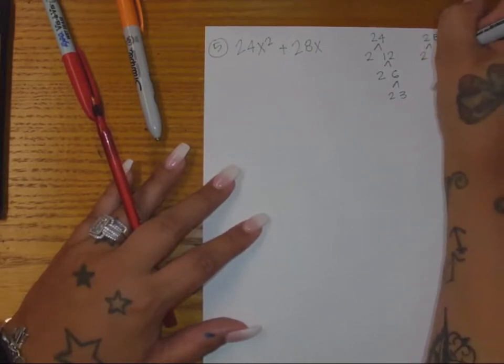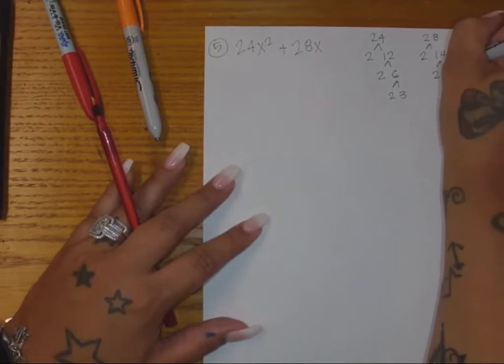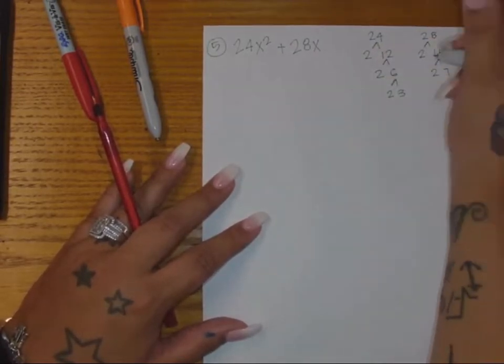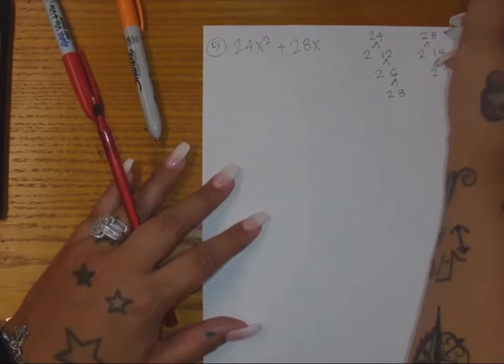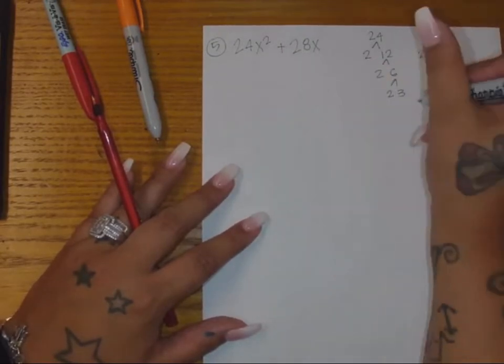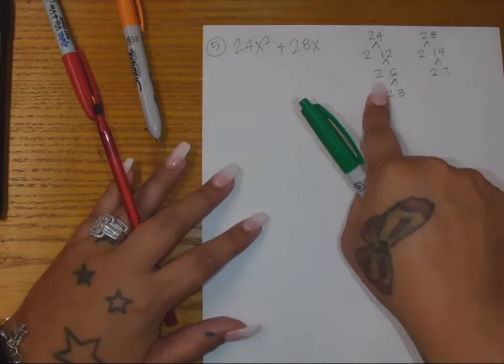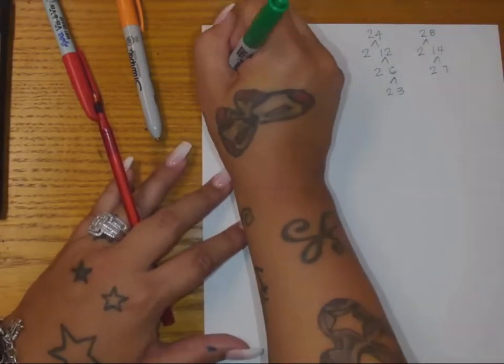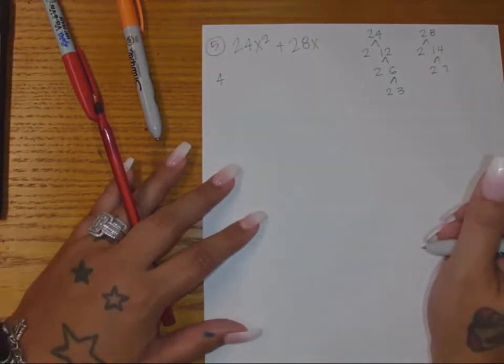We get 2 and 14, 2 and 7. So 2 times 2 times 2 times 3 is 24. 2 times 2 times 7 is 28. So what they have in common is 2 times 2, which is 4. 4 is going to be the greatest common factor between these two.